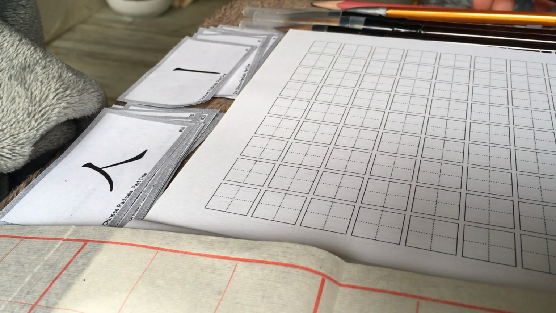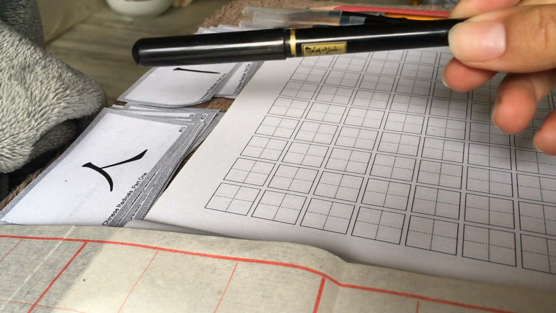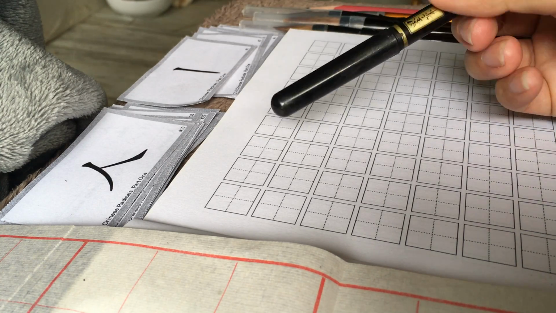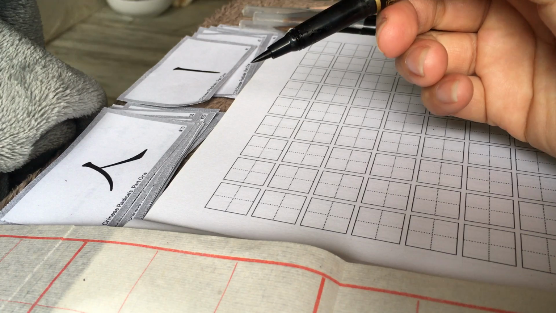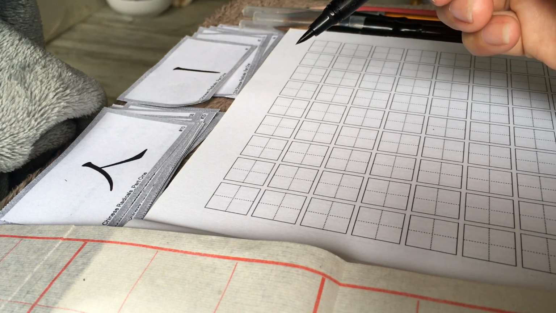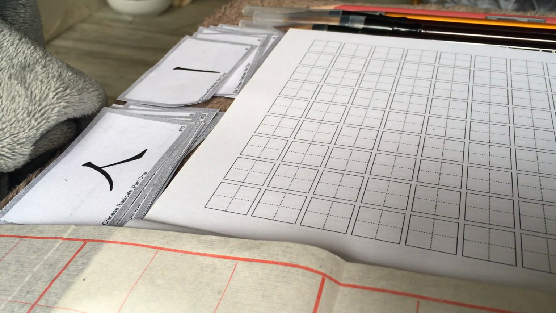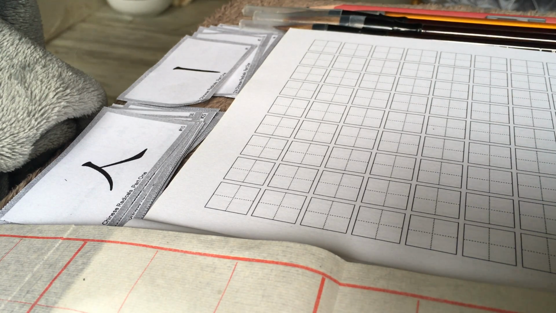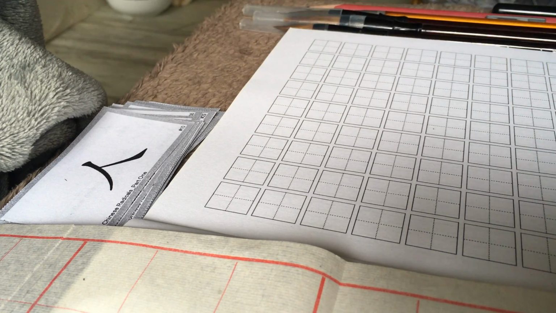And then lastly, I have this pre-made calligraphy pen that has ink in it. It's not as nice as a brush, but this has a little bit of ink and it kind of emulates a brush style. So for today, I'll teach you just a couple of characters.